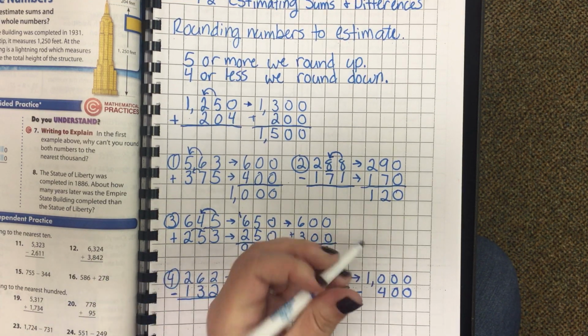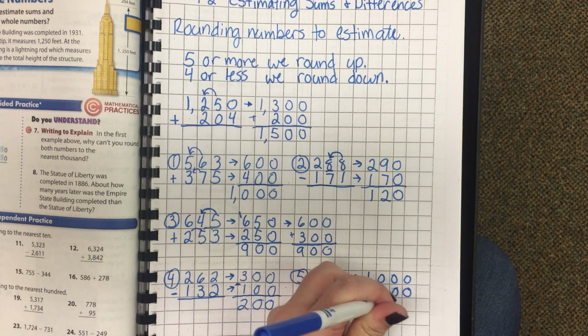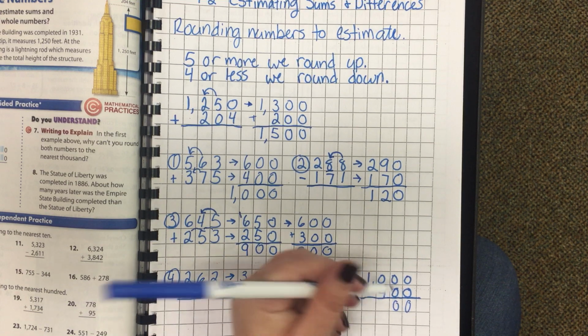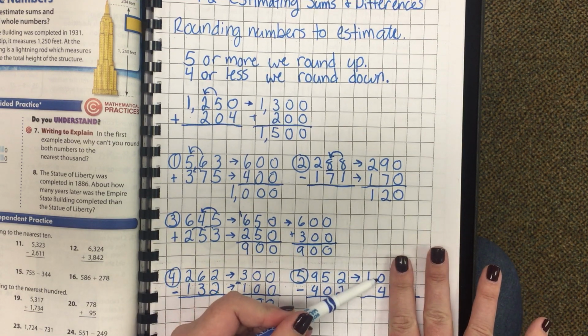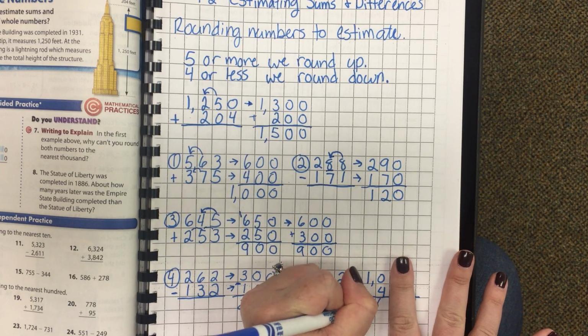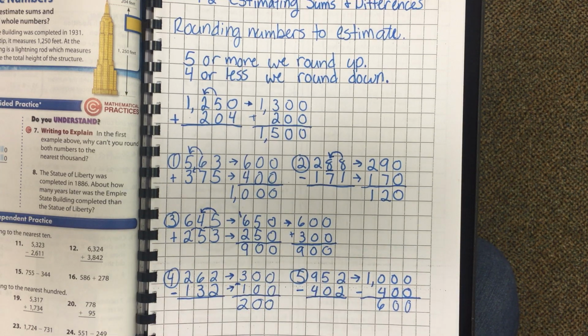Make sure we're putting our numbers in our boxes correctly. Okay, 0 minus 0, 0, 0 minus 0, 0. 10 minus 4 is 6. So 600. There we go. So a lot of your answers are going to be hundreds.